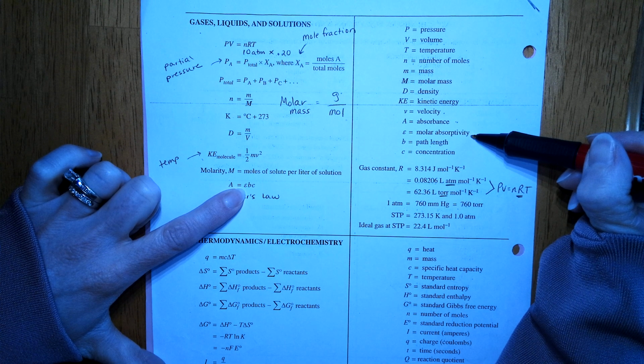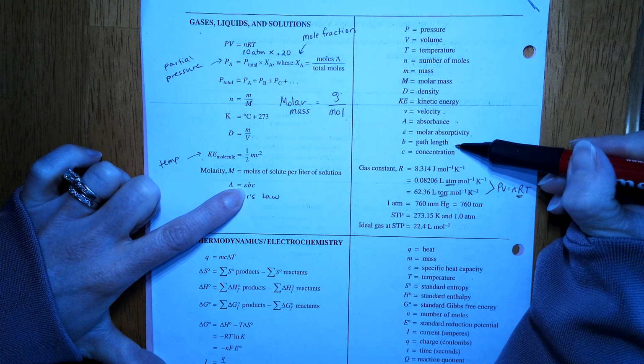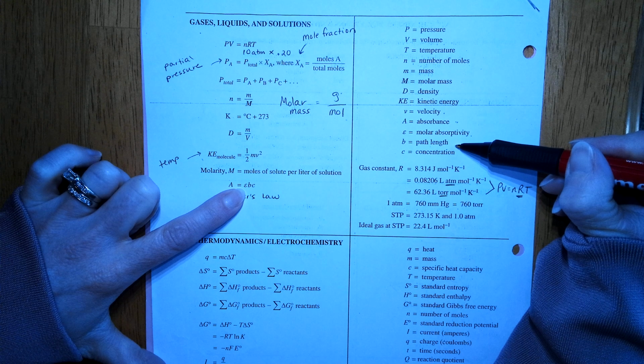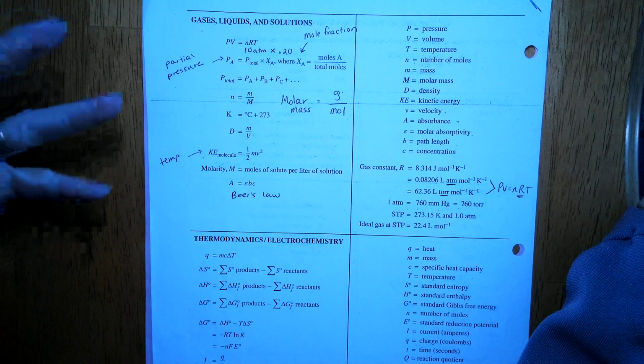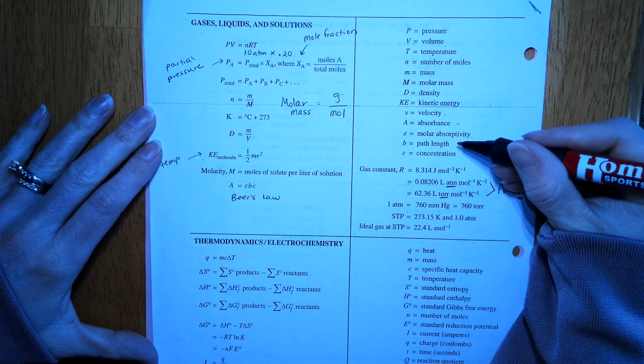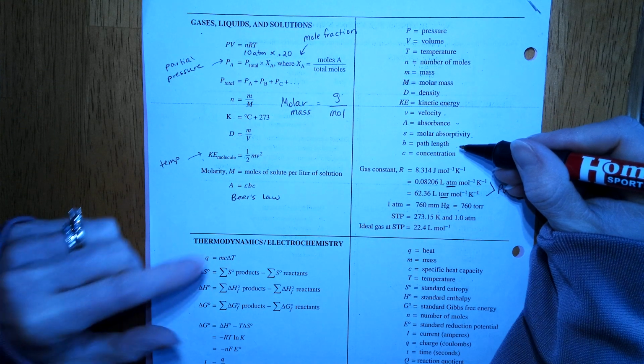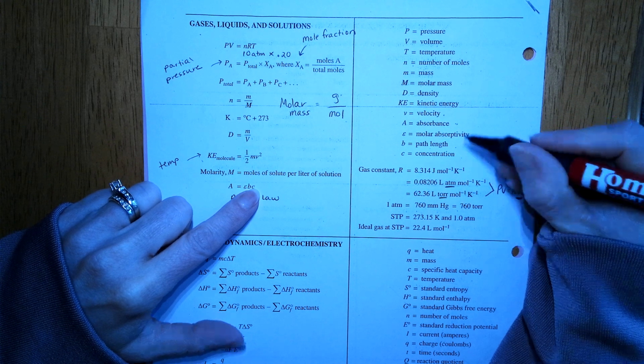This little guy is a constant, the molar absorptivity constant. B is your path length. That's like the width of the cuvette. Our cuvettes are about 1 centimeter, so that's probably measured in centimeters or millimeters. And then C is the concentration.